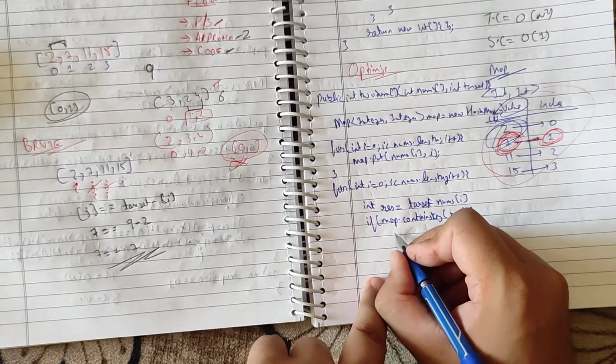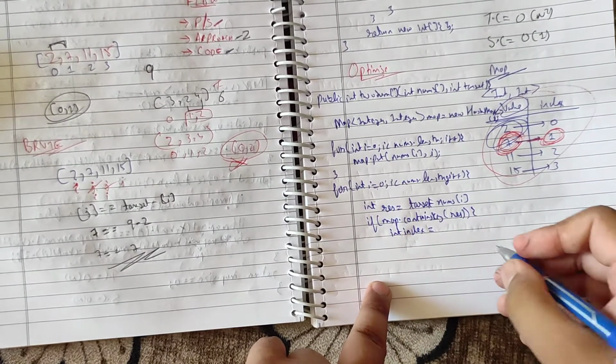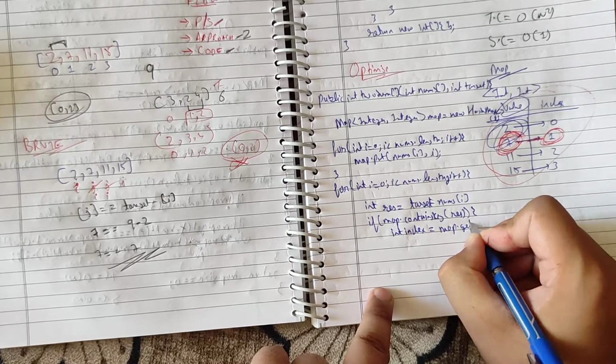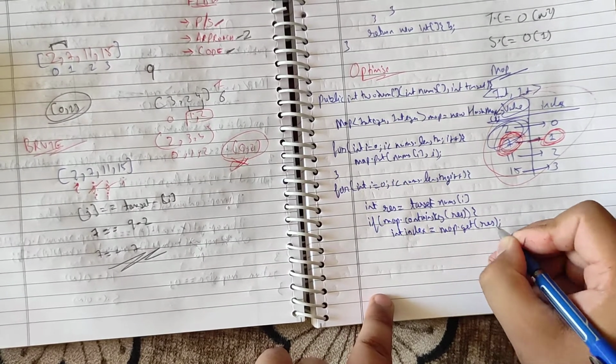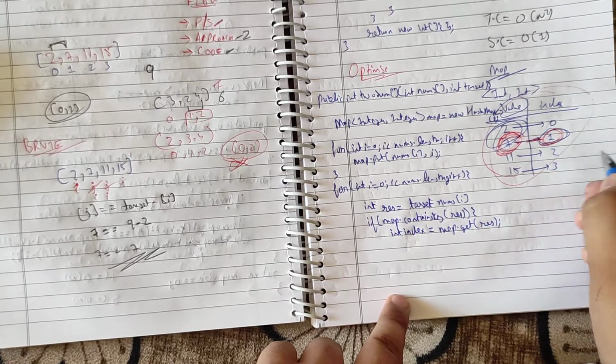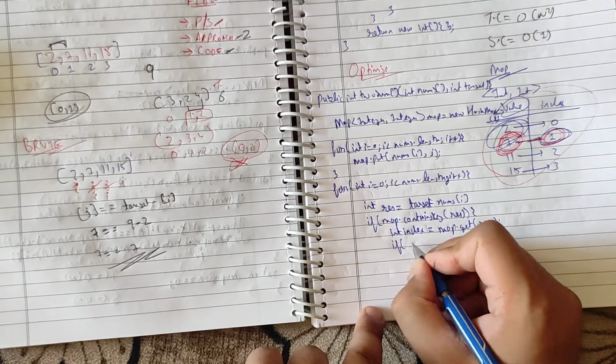And what you have to do, we will get the index, which will be map dot get result. That's how we get our index. So with map dot get, we get our index, which is 1.